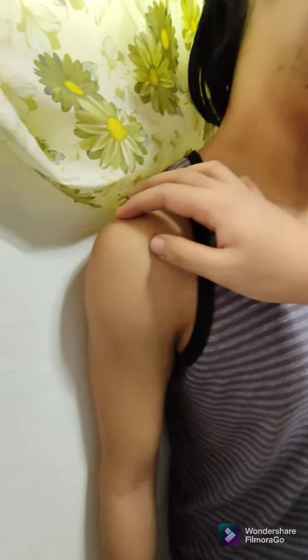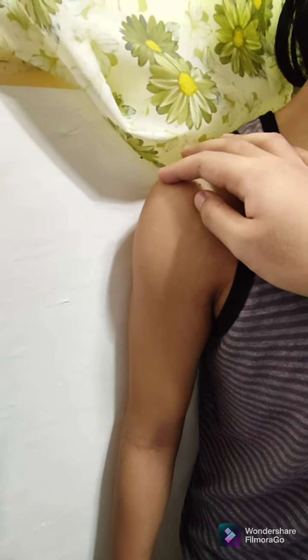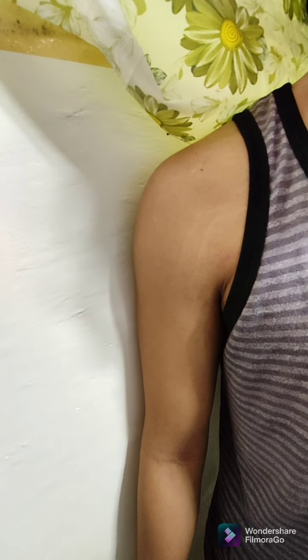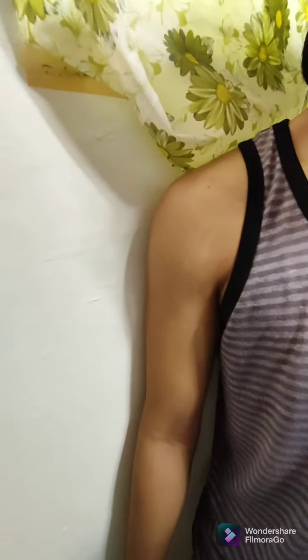So, upon assessment of my patient, makikita natin na rounded ang shoulders niya. So, in these cases, we should increase the rotation of the body. Hindi lang siya 35 degrees, kundi as much as 45 degrees. So, ayan, naka-rotate na siya. 45 degrees exactly against the IR.